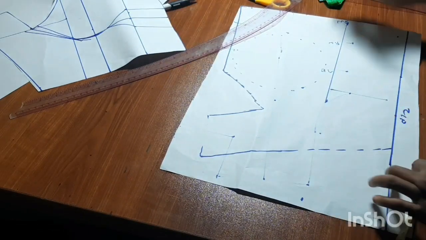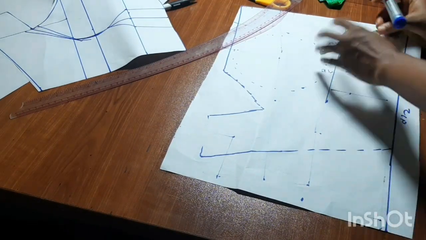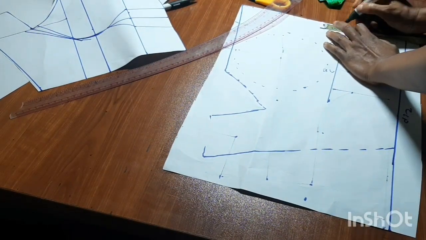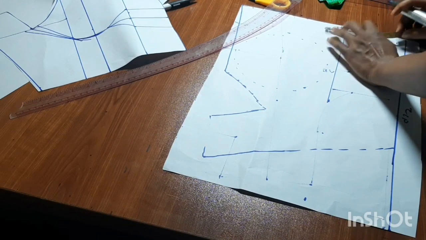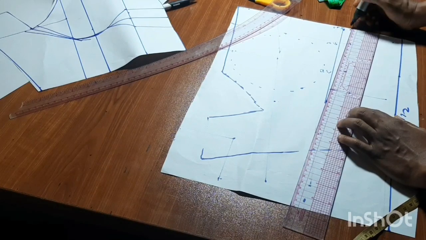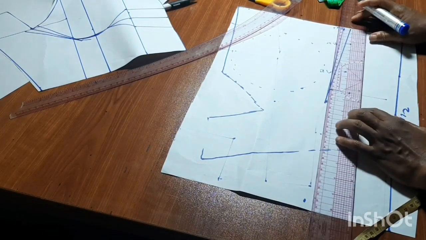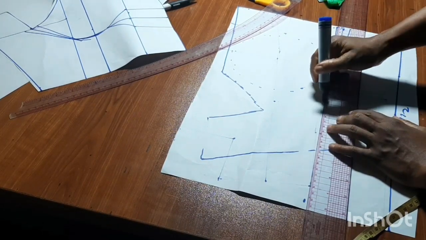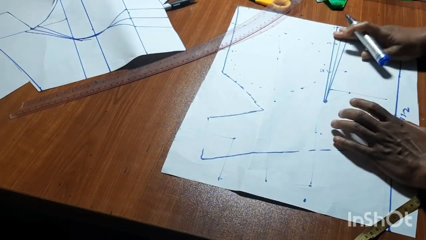The next thing we will do now is to give half an inch for both sides here. Half an inch here, half an inch here. Then you connect them to this point. Make sure the back dart is longer than the front dart. At least come down from the chest line by 1 inch. So now the back dart is this.